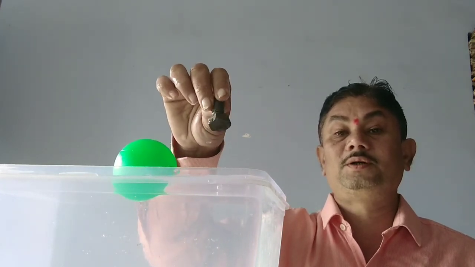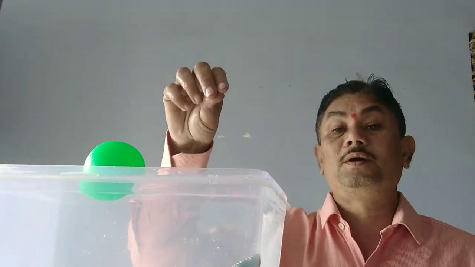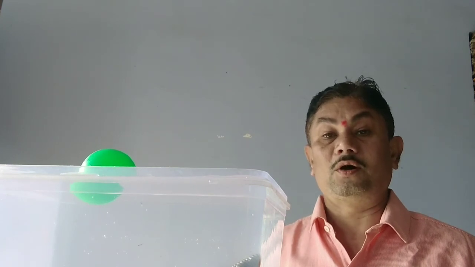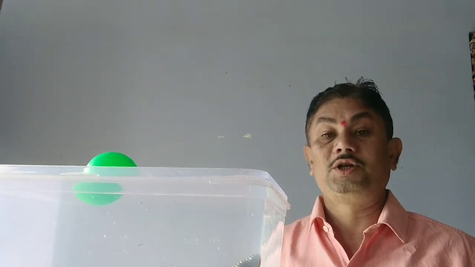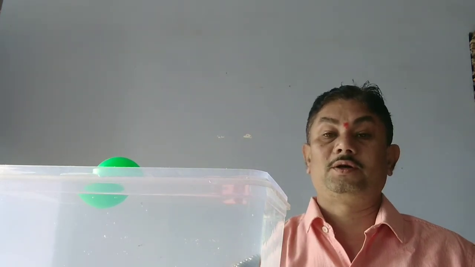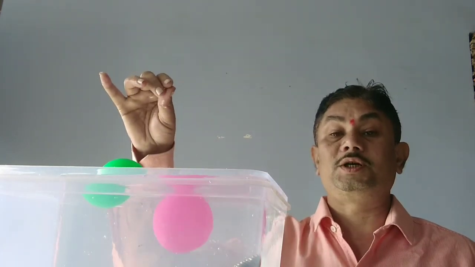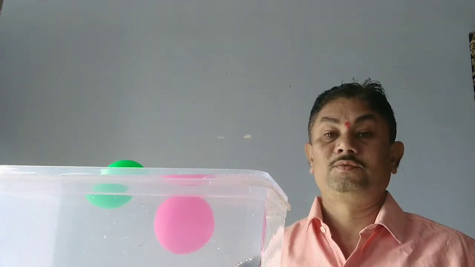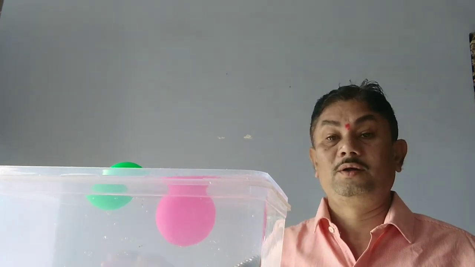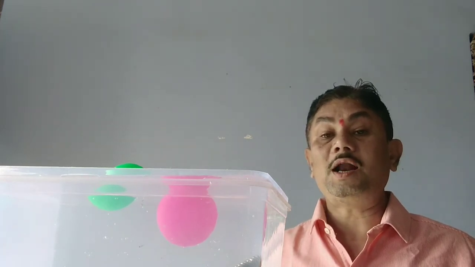The object sinks to the bottom if buoyant force is less than the weight of the object. And number 3. The object floats inside the water if the buoyant force and the weight of the object are equal.